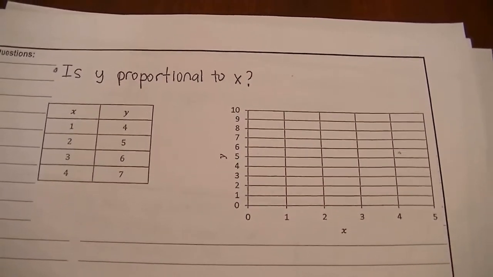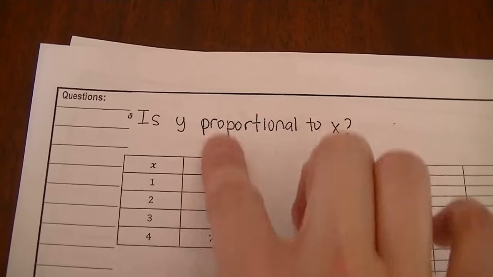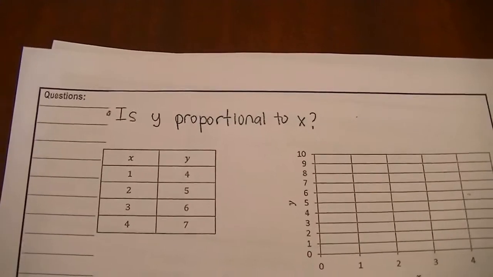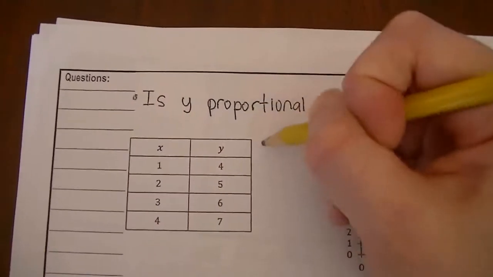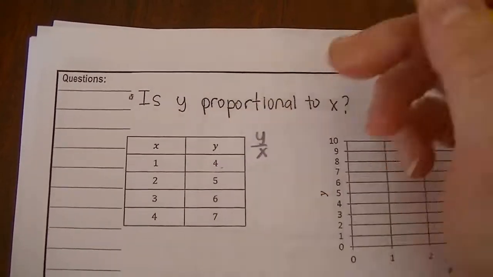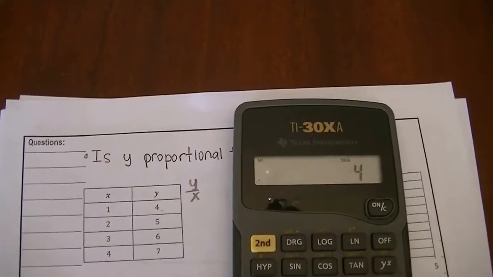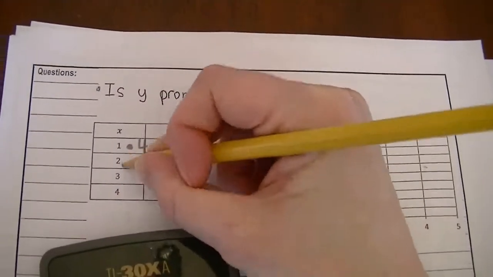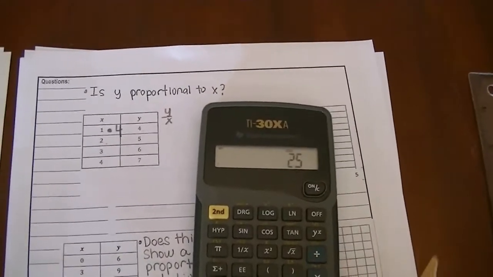Now for more practice, this example also asks, is y proportional to x? You've got your columns already labeled right here, your independent variable column, your dependent variable column. All you have to do is see if there is a unit rate that exists between the relationships expressed in this table. So let's find the unit rate, y divided by x. So 4 divided by 1, that's 4. I'll do this right here just to show you the process. 5 divided by 2, because it's y divided by x, is 2.5.